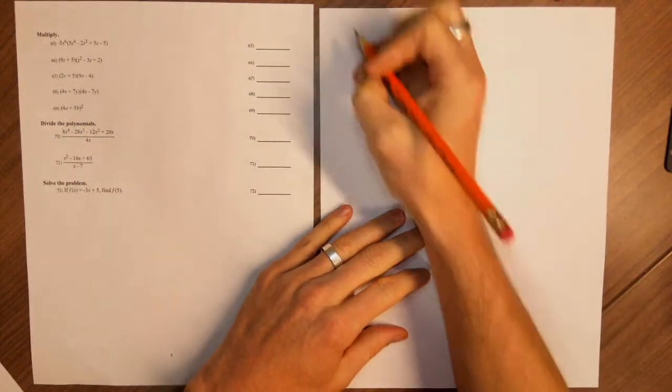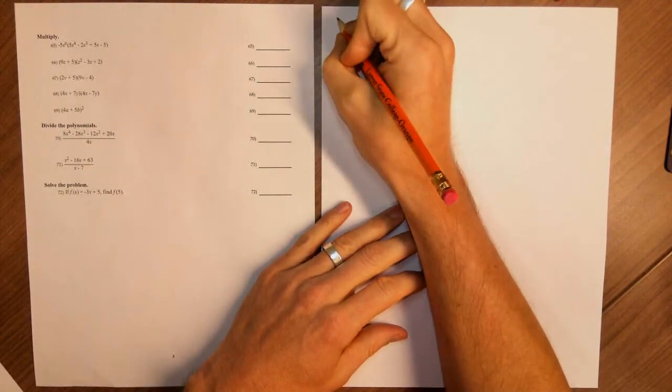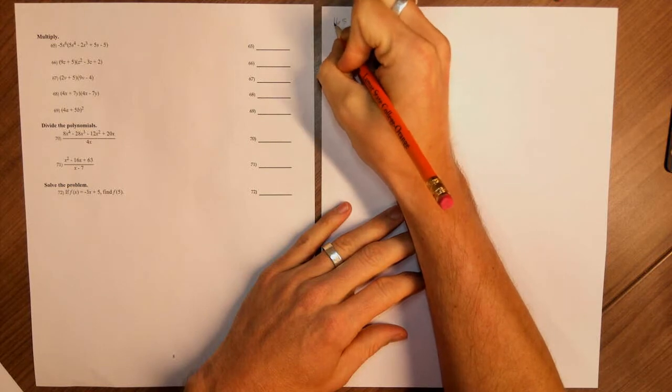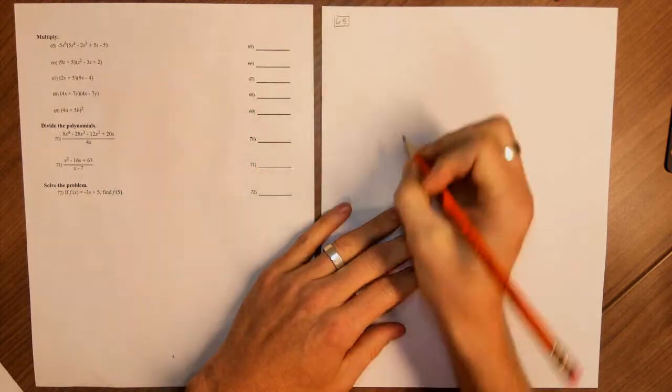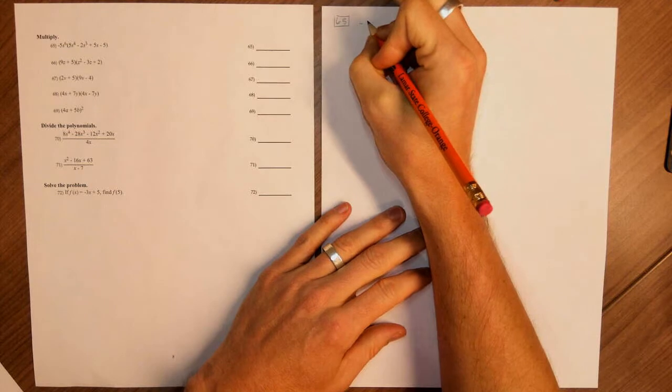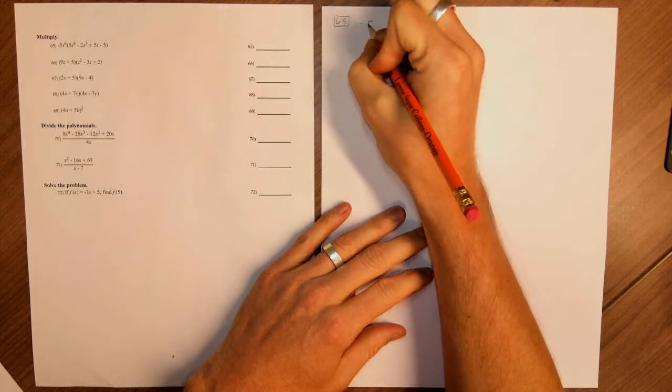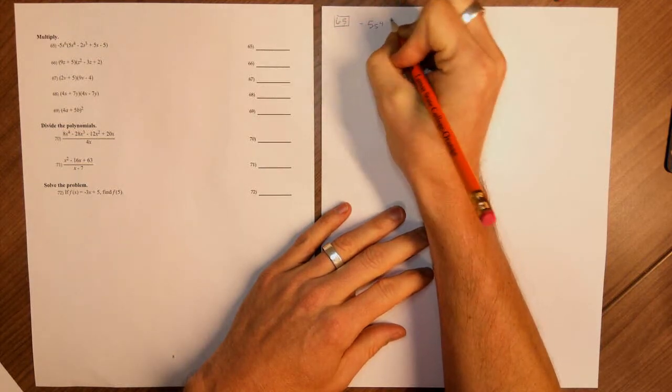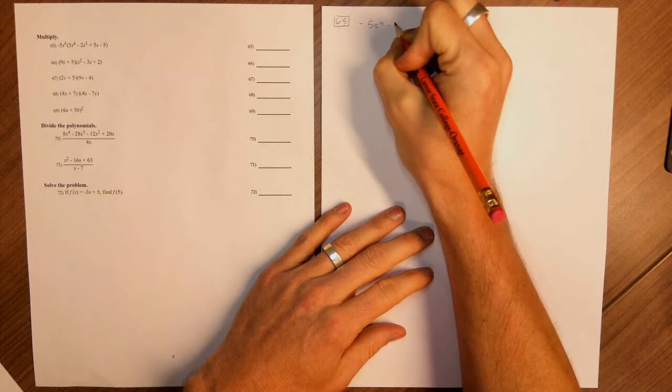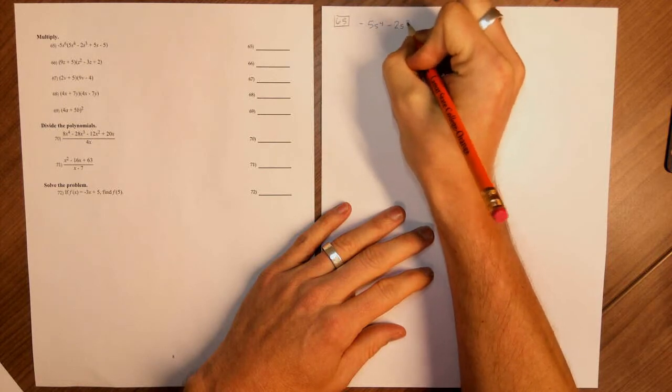Alright, last page. Alright, we're at 65. So we got negative 5s to the 4th minus 2s to the 3rd.